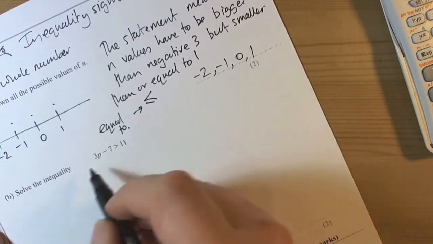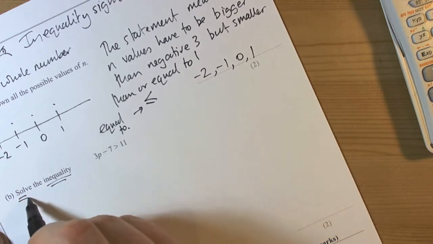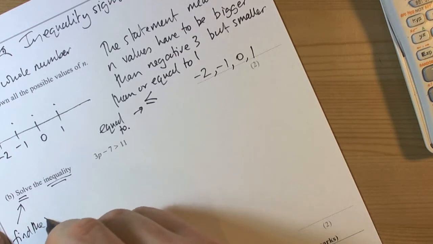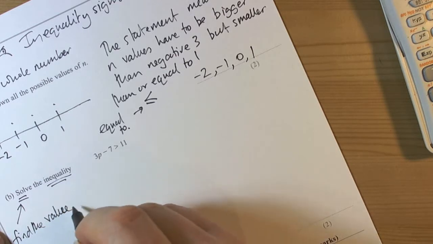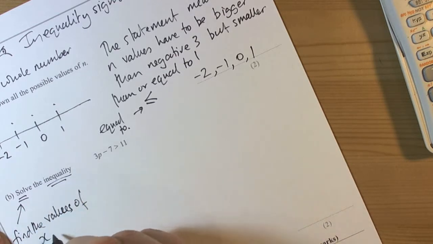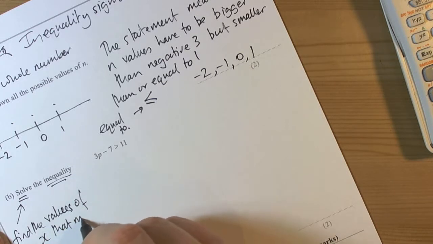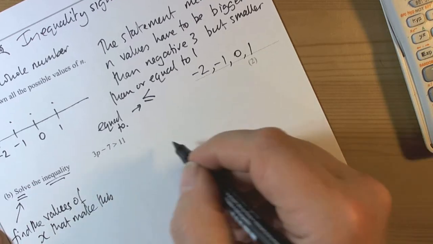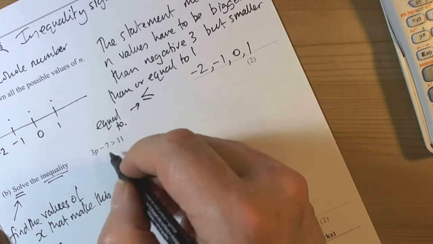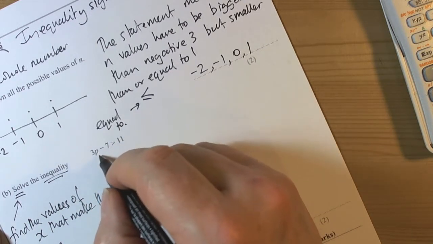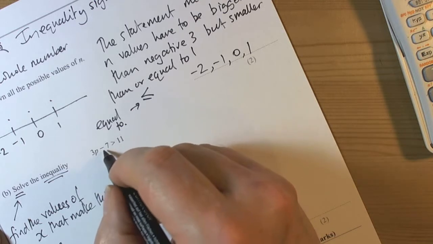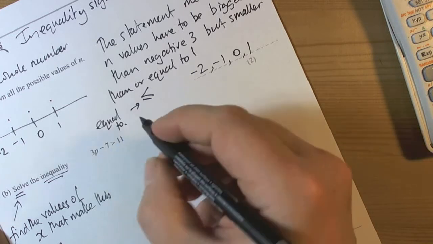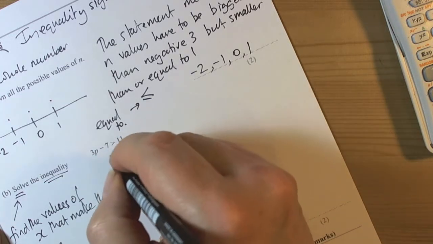Then we go through the next question. So it says solve. So find the values of x that make this true. So solving means that we rearrange to make p the subject. So we've got to move the -7 across to the side, and we've got to get the 3 across to the side. And we always solve by doing the opposite operations.